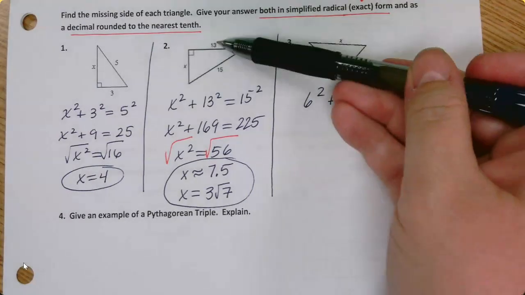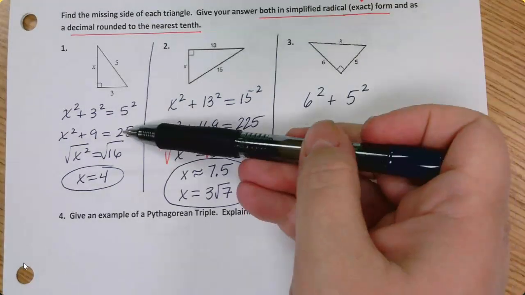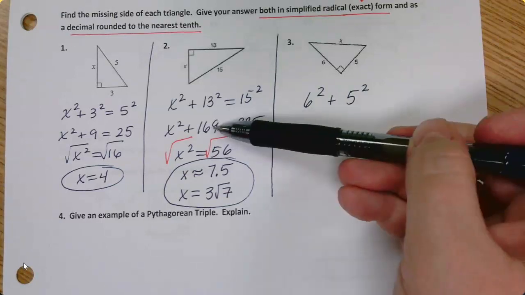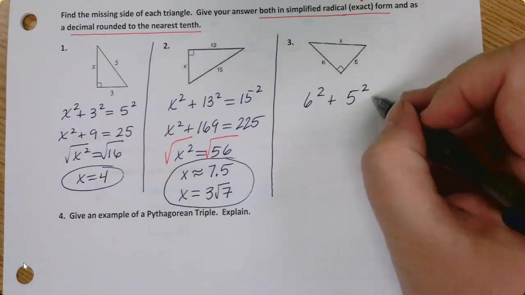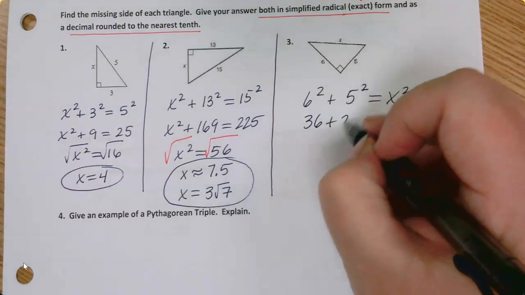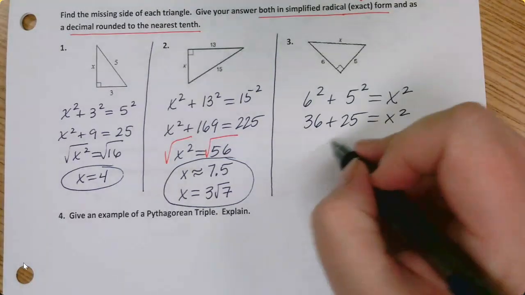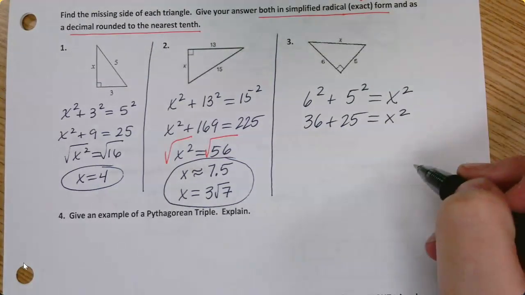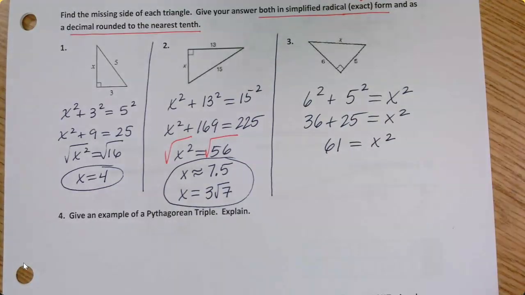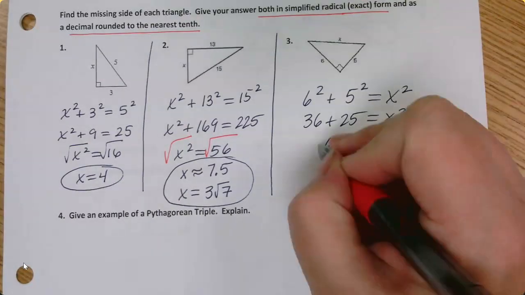But like we saw over here, you're actually going to end up subtracting. We had to subtract the 9 from the 25. Here we had to subtract the 225 minus 169. On this one, we're not going to have to subtract. We have 36 plus 25. That's going to be what? 36 and 25. Why am I suddenly not capable of adding them? There we go. And take the square root of both sides to get x.